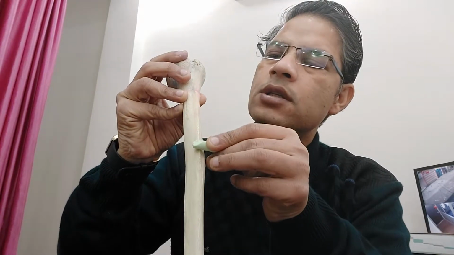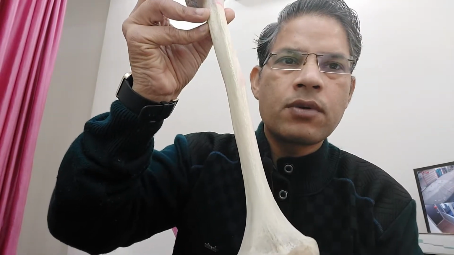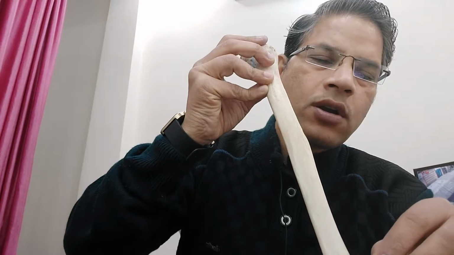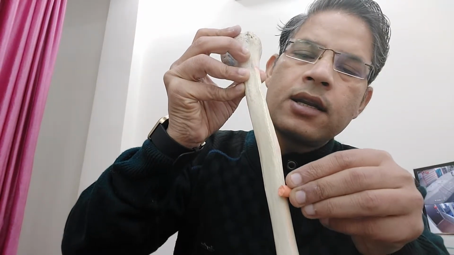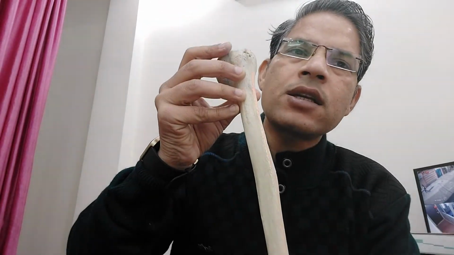This is the anterior border of the humerus. This anterior border reaches up to the lateral margin of the intertubercular sulcus, and it lies in between the radial fossa and the coronoid fossa. This is the anterior border.